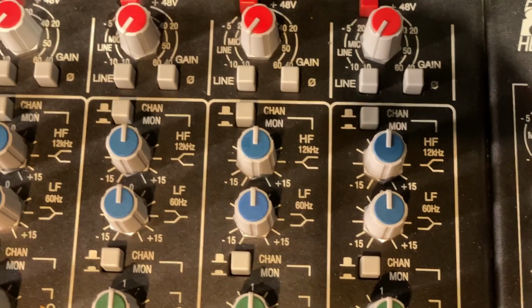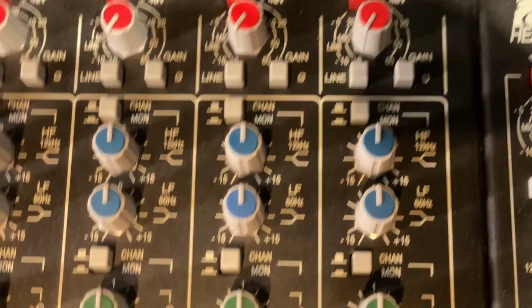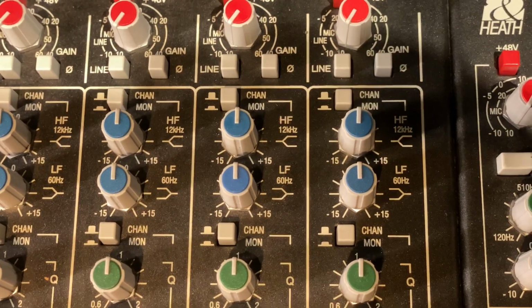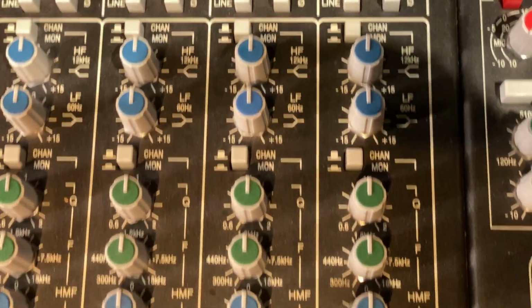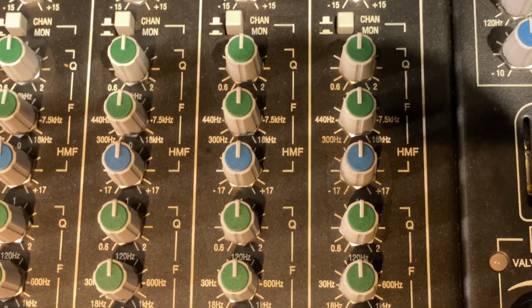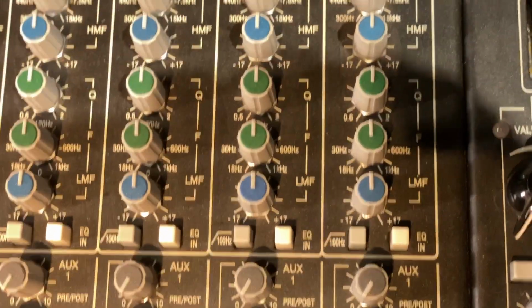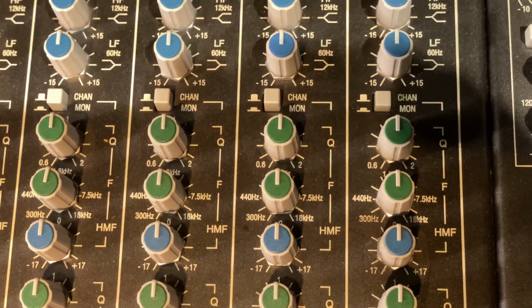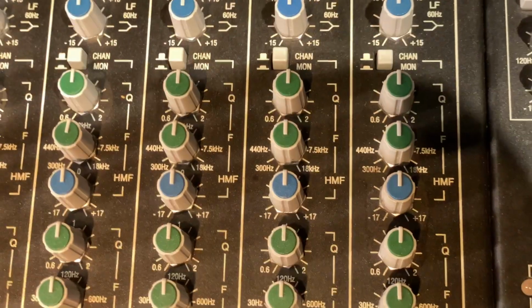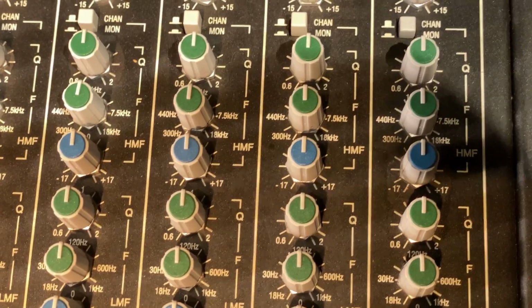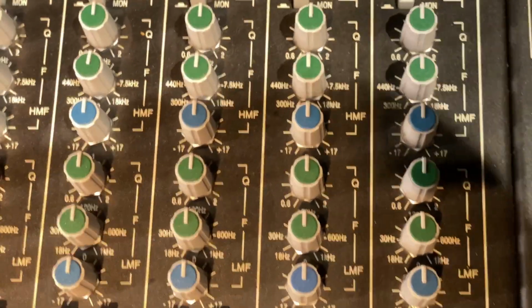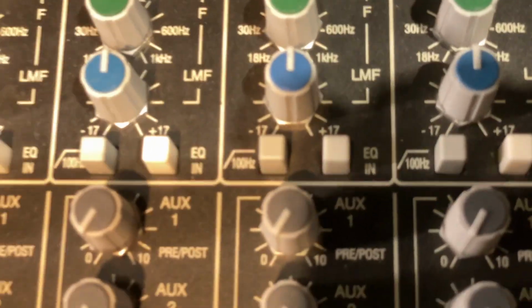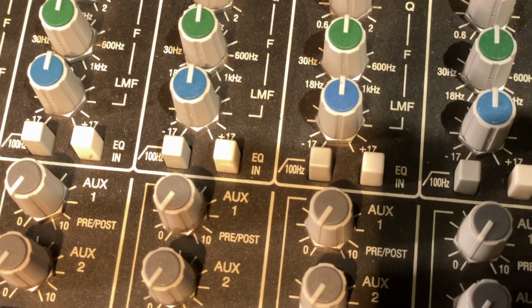So here we can split between the channel or the monitor, the high frequency and the low frequency. They're both a shelf. Then next we have a parametric. We have a high mid frequency and a low mid frequency, and each one of those has access to a quality factor or the Q. You can select the frequency and then you can boost or cut. Looks like plus 17 or minus 17 dB. Next we have, there's also a low cut switch or a high pass filter at 100 Hertz.